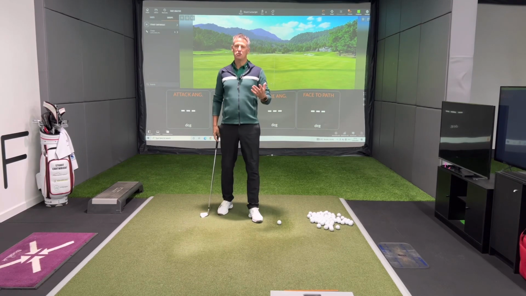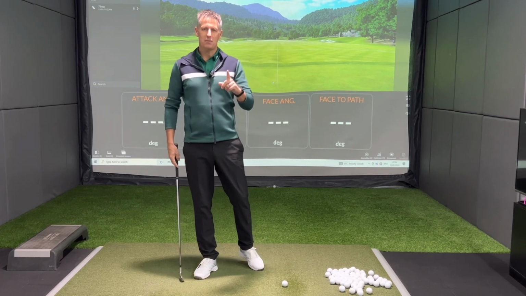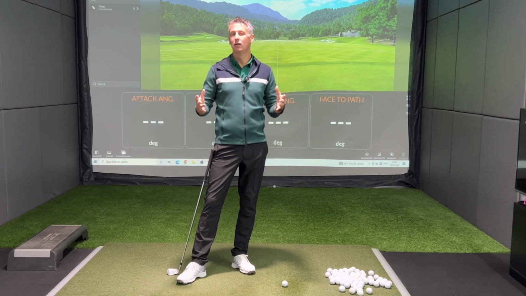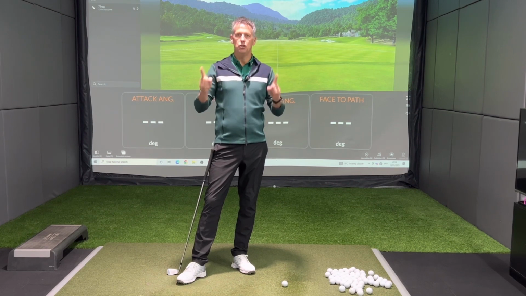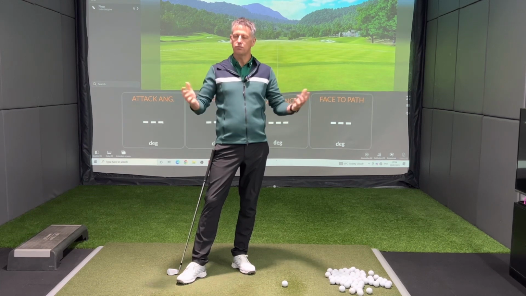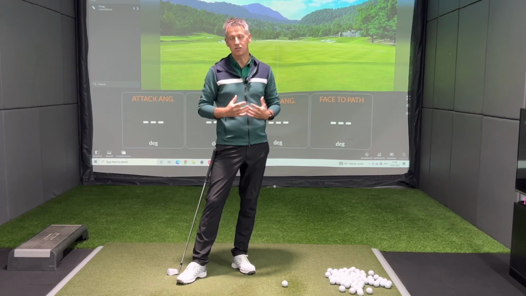Today I want to talk to you about shot shaping. A lot of you will think that shot shaping is strictly for the professionals or the lower handicap guys among us. Not true. Shot shaping can be achieved by you, even if you're a high handicapper. It's just understanding what creates that bend in the sky.